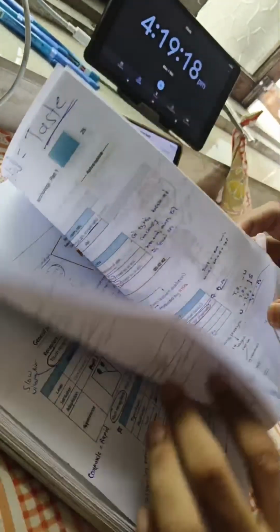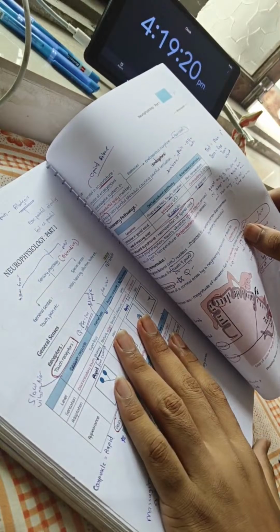So the alpha motor neuron can cause contraction. The gamma motor neuron, through muscle spindles, can also cause contraction. The human body utilizes both of them at the same time. Alpha gamma co-activation. See, now this is about the stretch reflex.